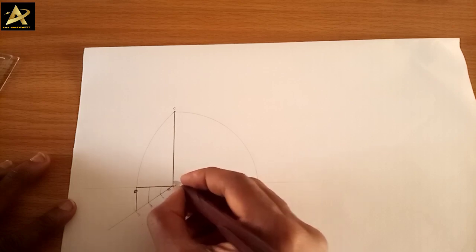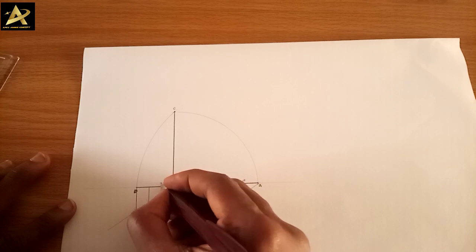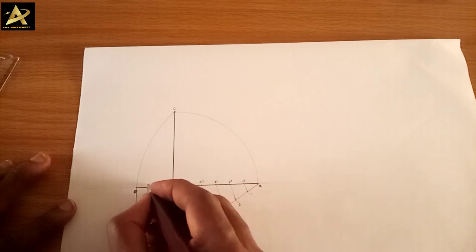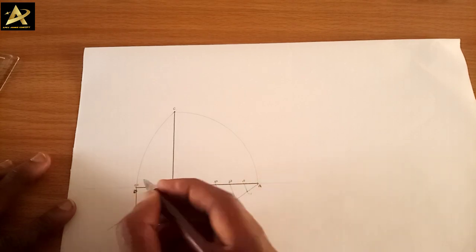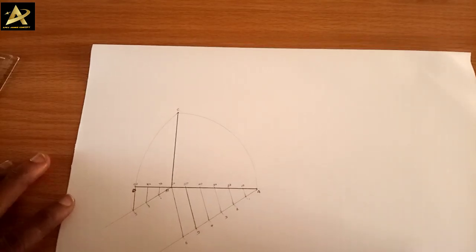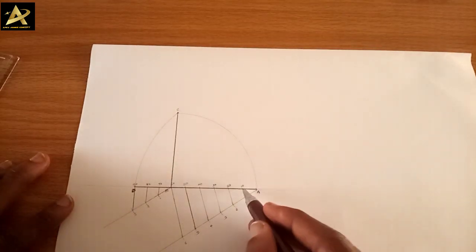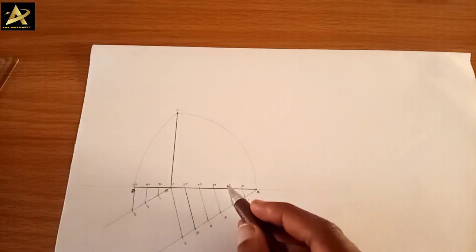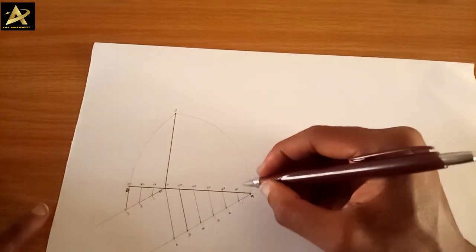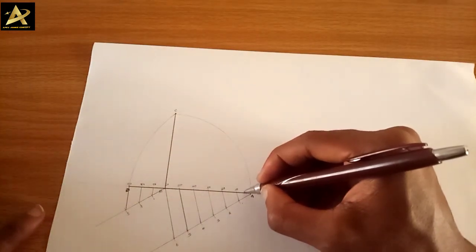This is 60. This point 70. This point 80. And this is 90 degrees. So for me to get my 5 degrees each, I'll be dividing each distance into 2 to get 5 degrees. So you do that conveniently.